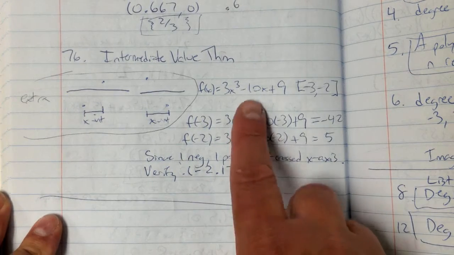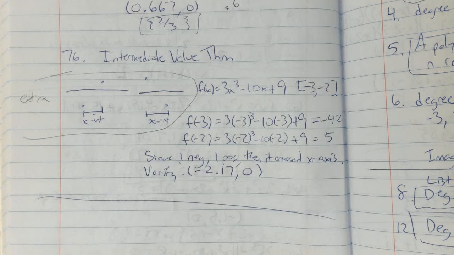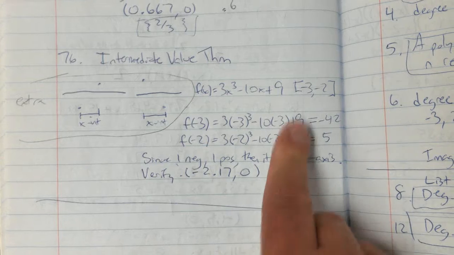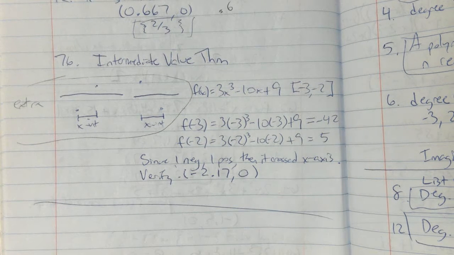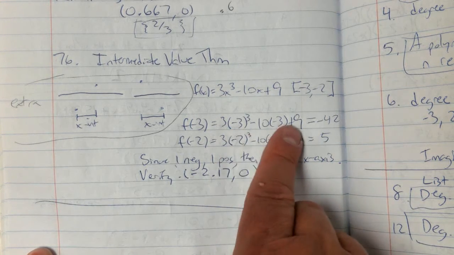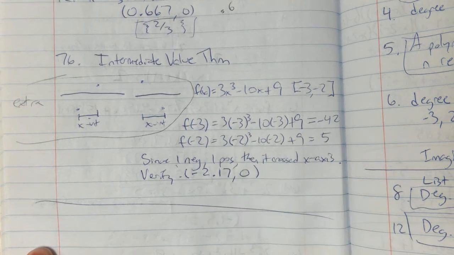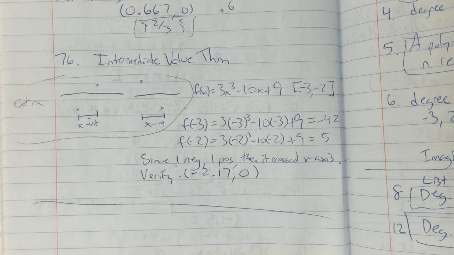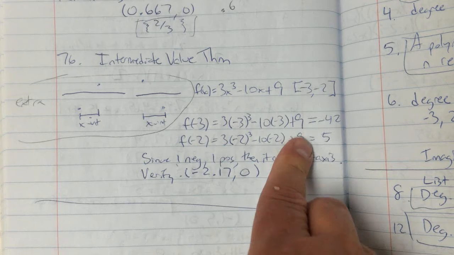So what they tell you is this equation, you have 3x to the third minus 10x plus 9, and the interval they're giving you is -3, -2. What you do is you substitute in for x for both of them, and on the first one I got -42, and on the next one I got a 5.